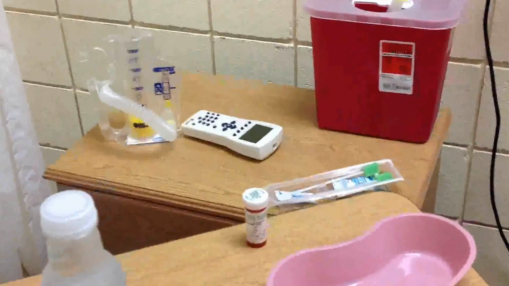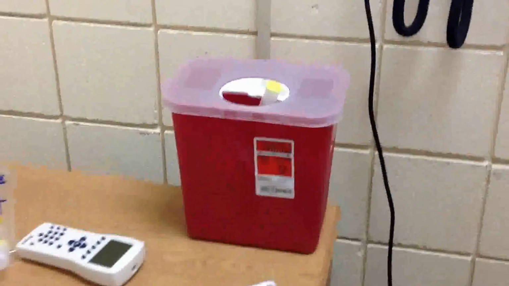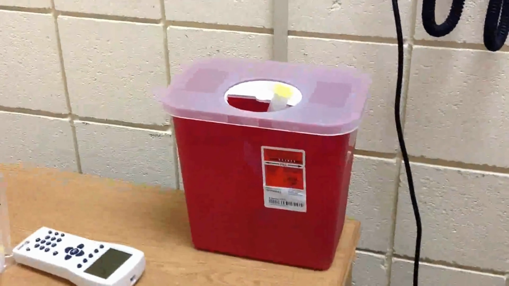The clutter in the room with the chair. The incentive spirometer and the patient's cowbell are well out of his reach. Also, the sharps container is full and somewhat overflowing, increasing the risk for a needle stick.